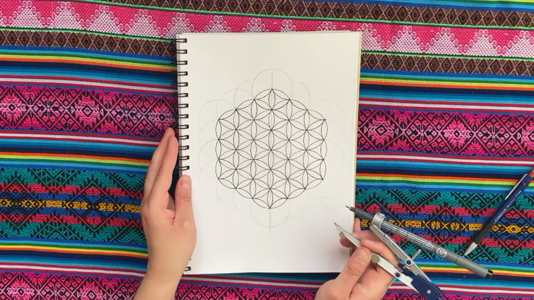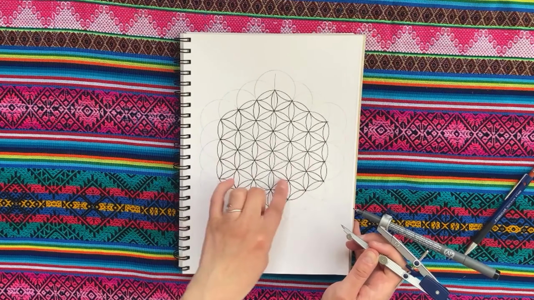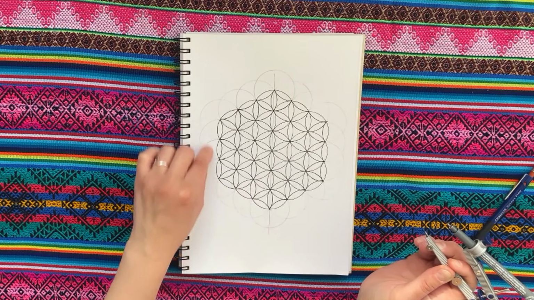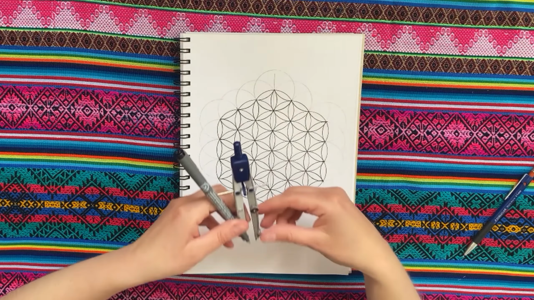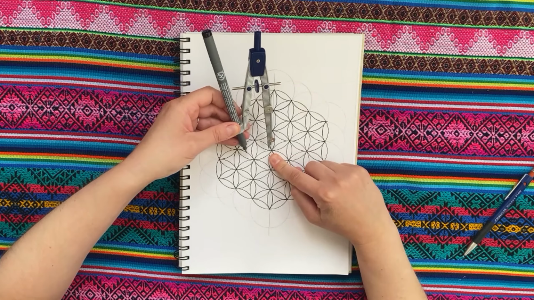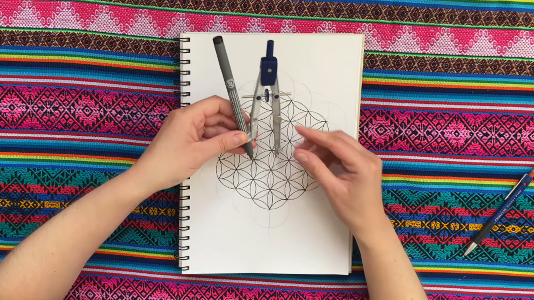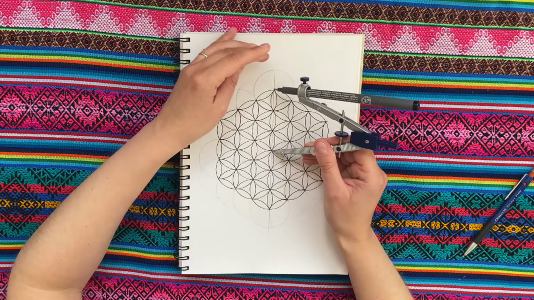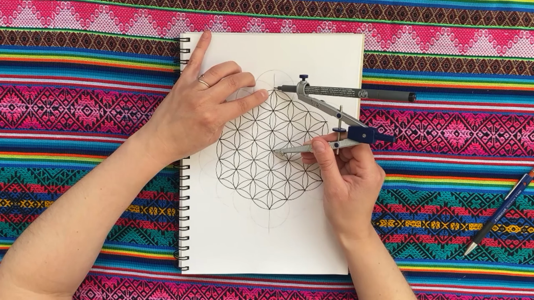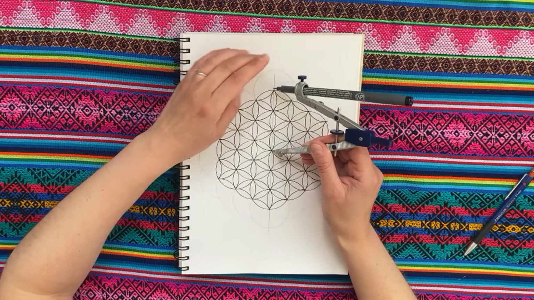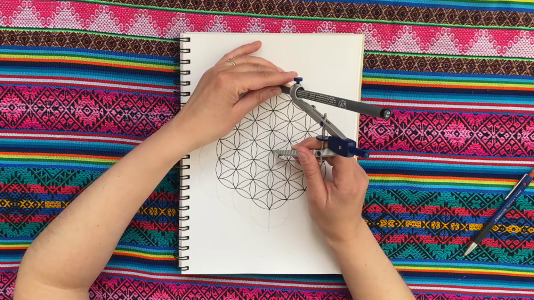And we're almost done. So now we have the full flower of life, but usually the flower of life has a couple of circles around. So to do that, we're gonna go with the needle right in the middle part of the flower of life, and we're gonna open the compass to just a little bit above the higher part of the flower of life, just a bit.